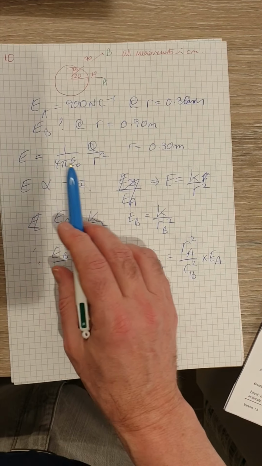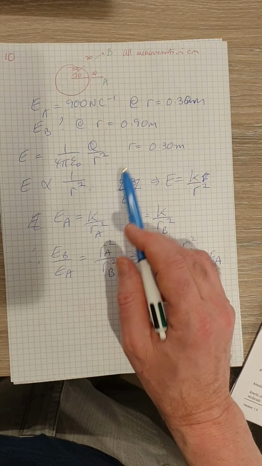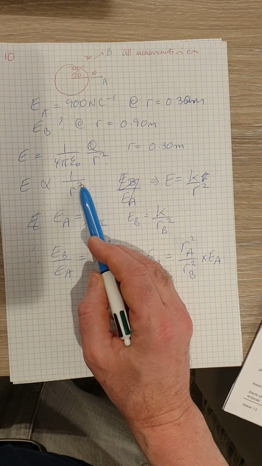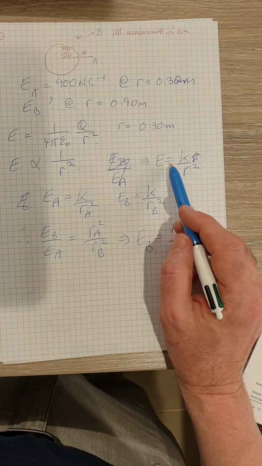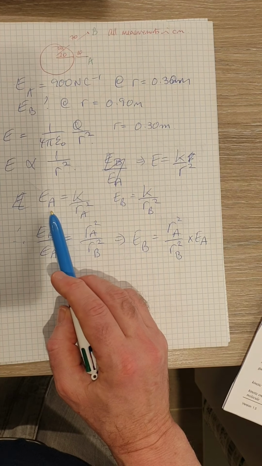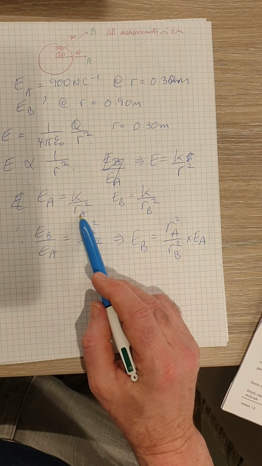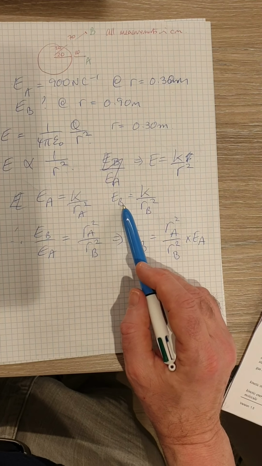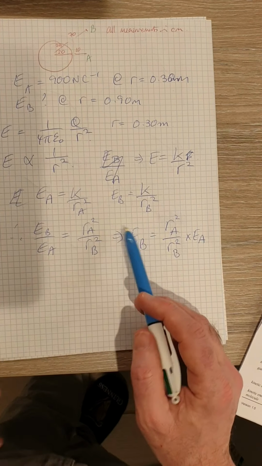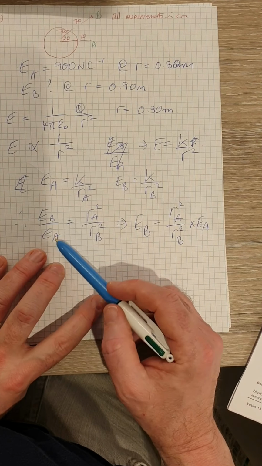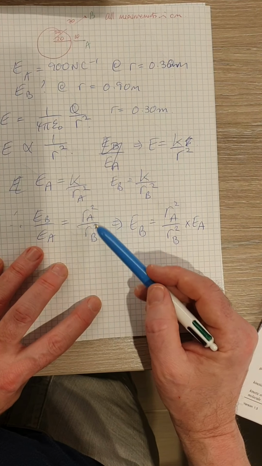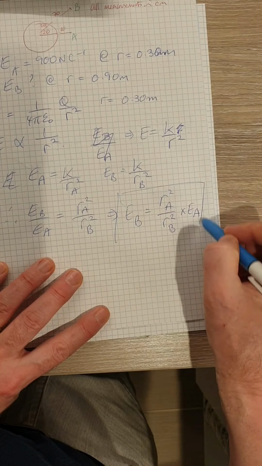So the electric field strength is given by the equation from the data sheets. And it means that we can say the electric field strength is proportional to 1 over r squared, because everything else will stay the same. So I can write that as E is equal to k over r squared. So the electric field strength at A is k over the distance to A squared, and the electric field strength at point B is k over the distance to point B squared. So I can get the ratio of the electric field strength at B compared to the electric field strength at A is r_A squared over r_B squared to give me this equation.